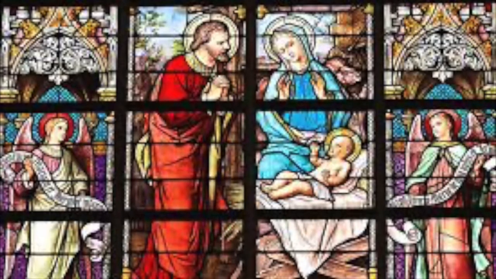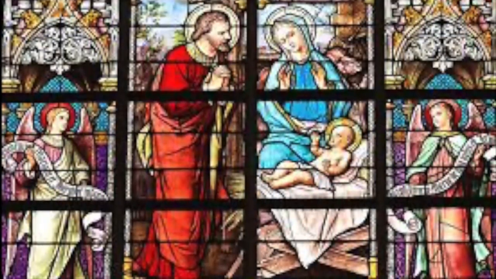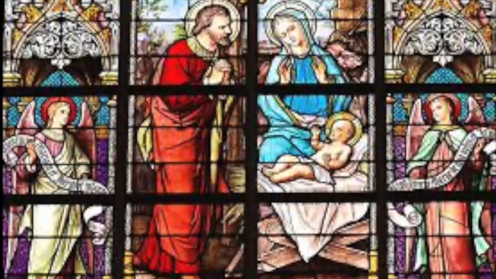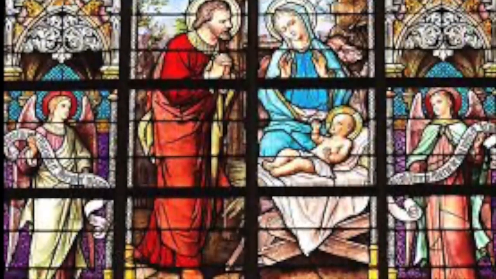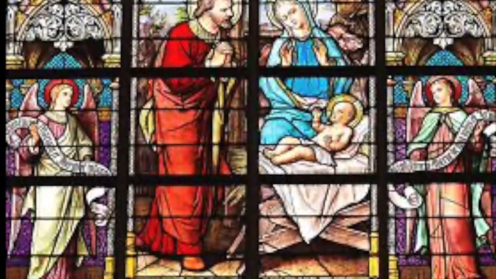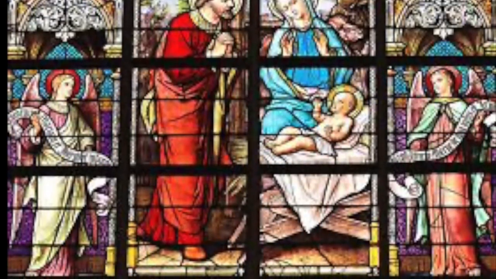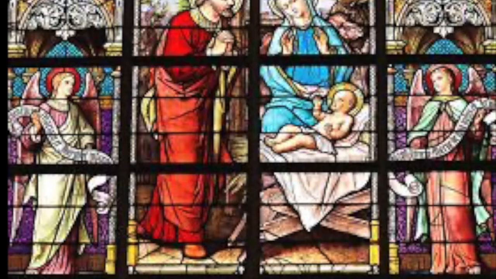Here again, we have a very traditional example where you're seeing architectural designs behind those angels, and we're seeing Mary and Joseph and baby Jesus in the manger, but you can see the bright colors and the designs and patterns.